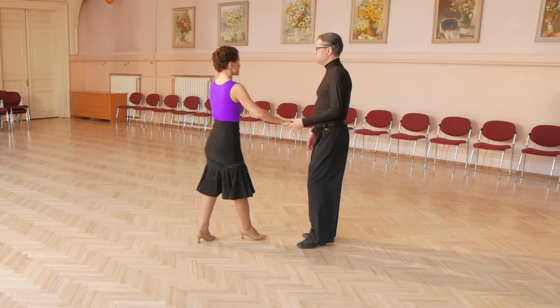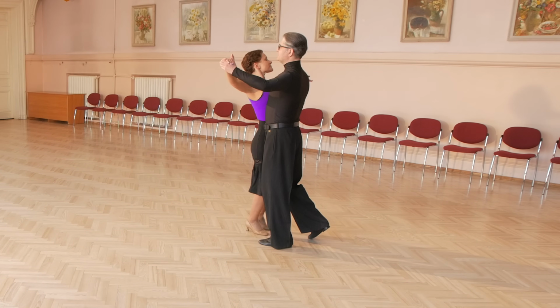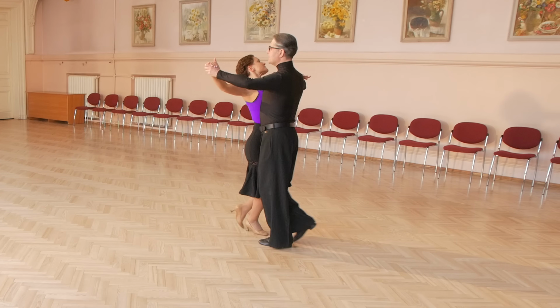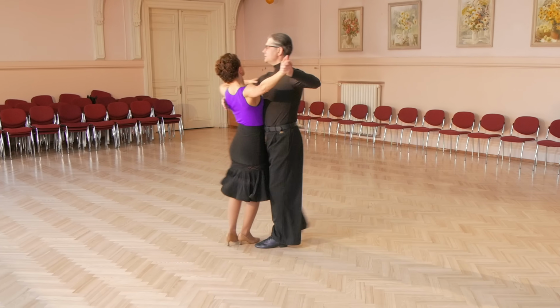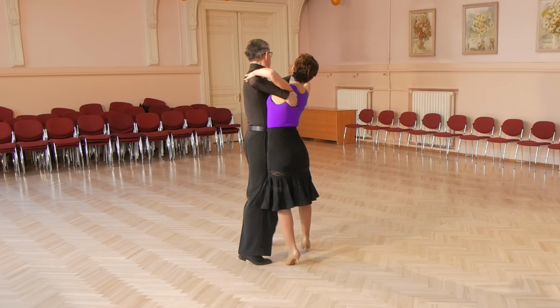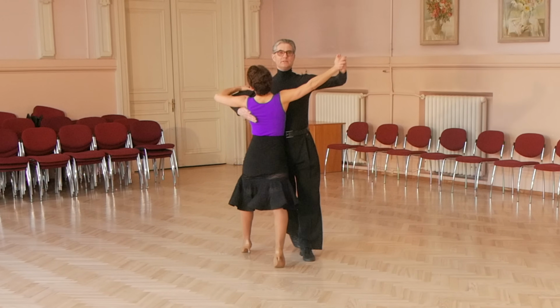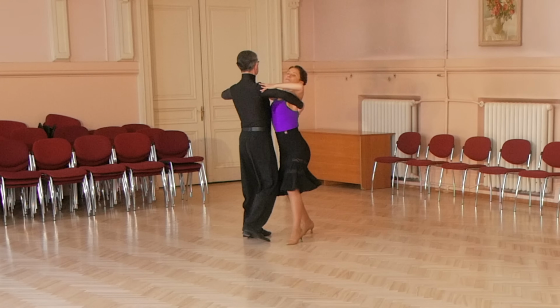Let's look at man's steps from opposite direction. Man starts with right foot. Forward outside partner, forward, to side in promenade, forward in promenade, to side, back, back in CBMP, back, to side and slightly forward.